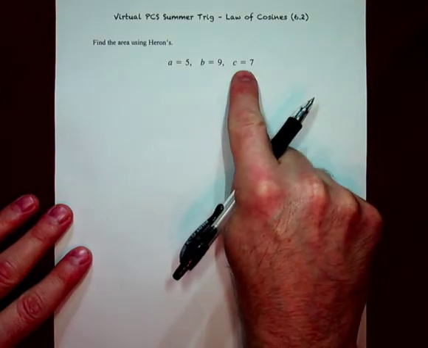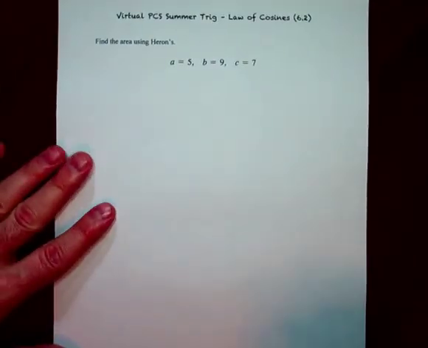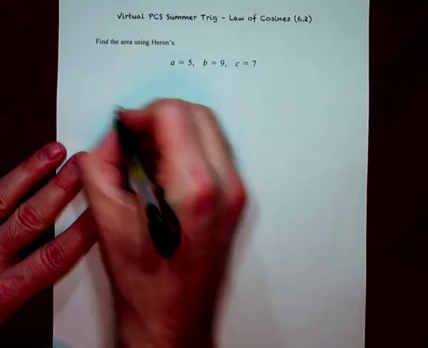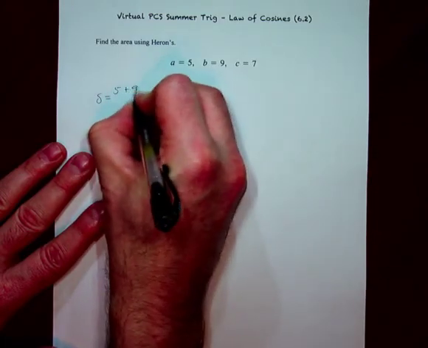I have A, B, and C. Take a first look at it. There doesn't seem to be any problems with it. It's not like C is 3 and therefore A and C aren't as long as B or anything like that. It looks like it's going to make a full triangle. So let's go ahead and say the semi-perimeter is going to be 5 plus 9 plus 7.